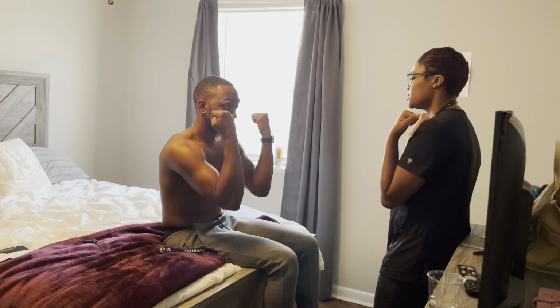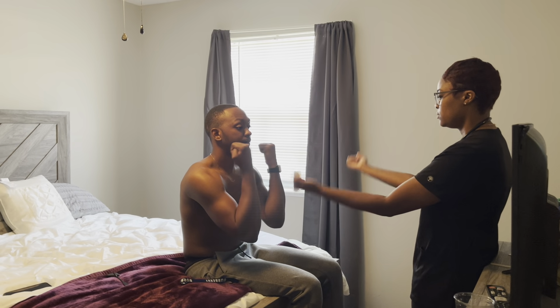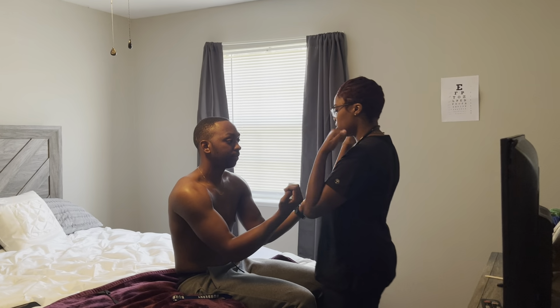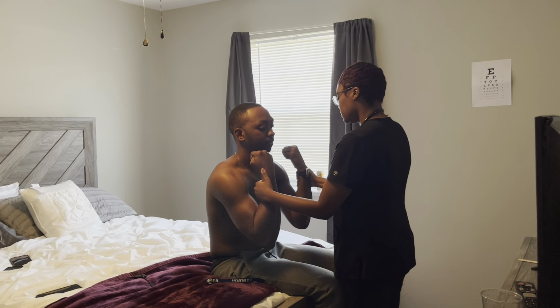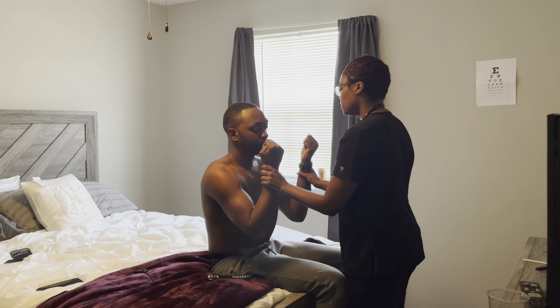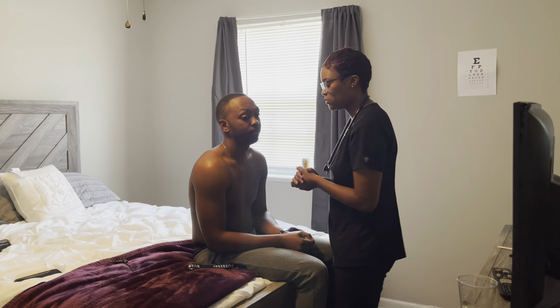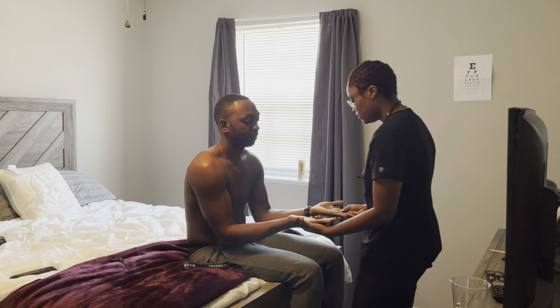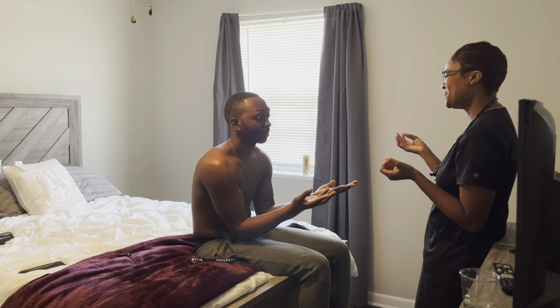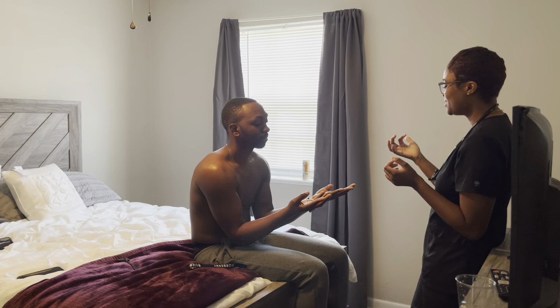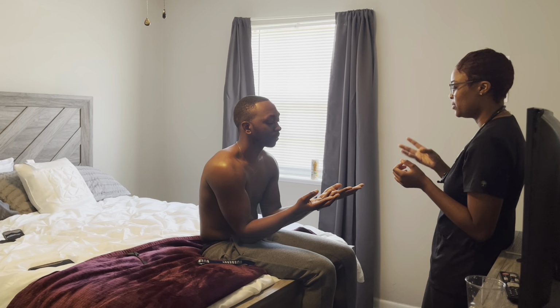We're going to assess the elbows also, just flexing and extending. Okay, now just raise them up and try to pull them down. Okay, now push them down. Okay, that's good. The patient has good muscle strength. Next we're going to assess the fingers. Just make sure your thumb touches each finger for me, okay? Okay.